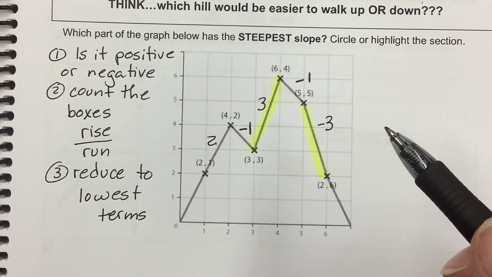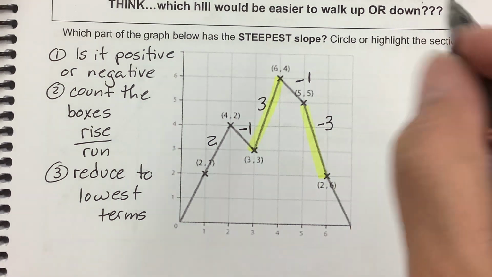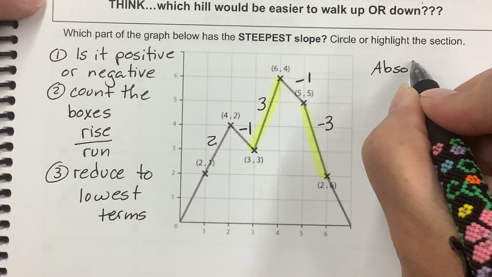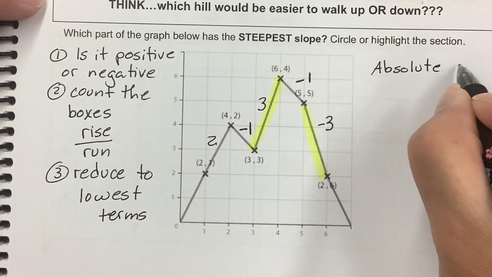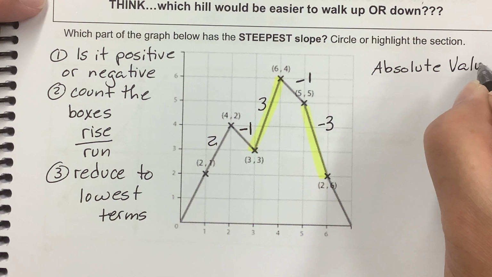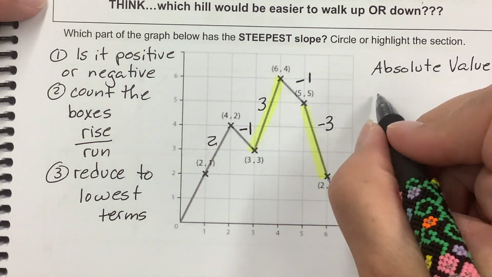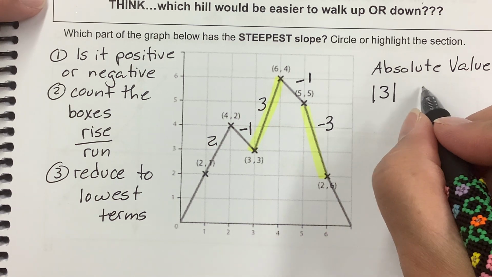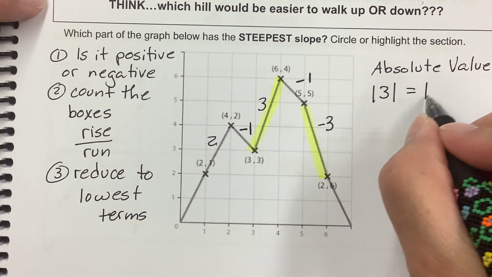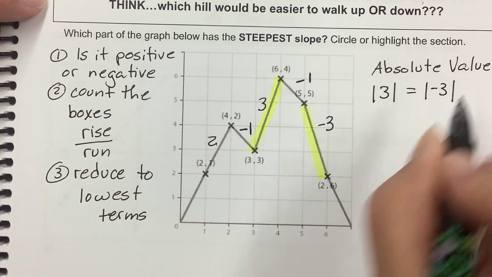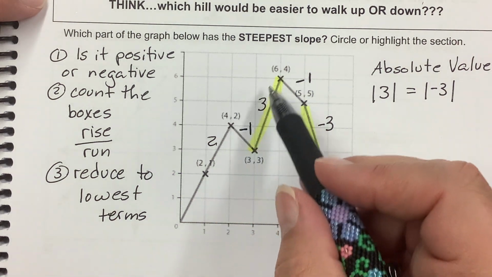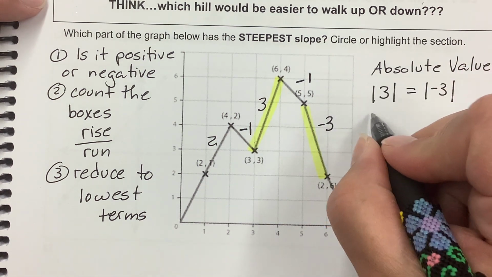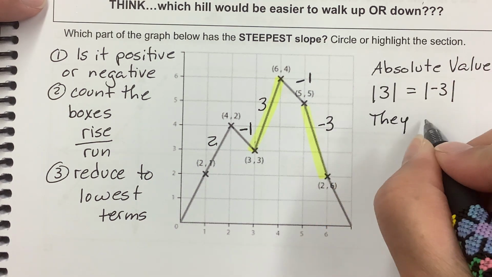It didn't matter, though, about the steepness, because we're going to talk a little bit about absolute value. Now, the absolute value of 3 is 3, and that's equal to the absolute value of negative 3, which is also 3. Those are the same amount of steepness.